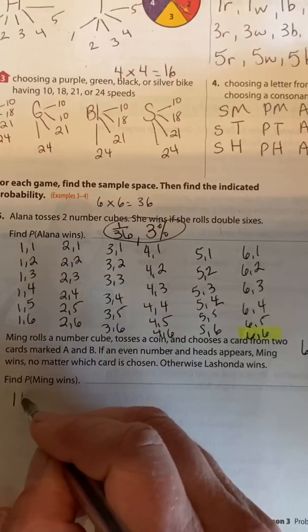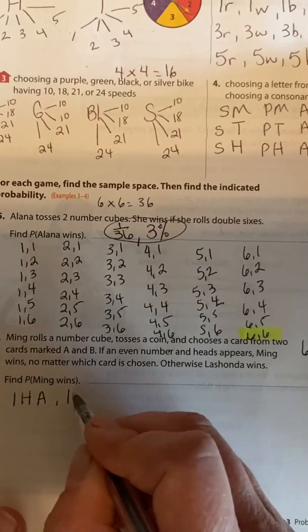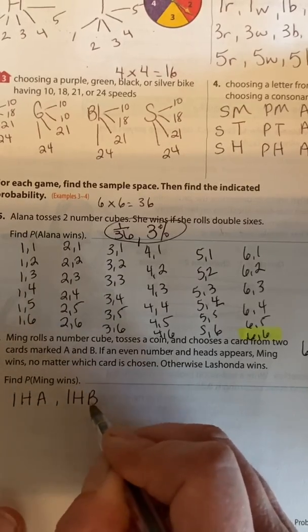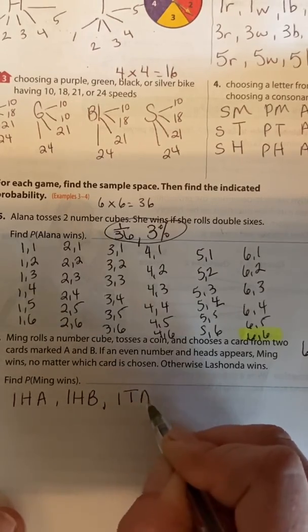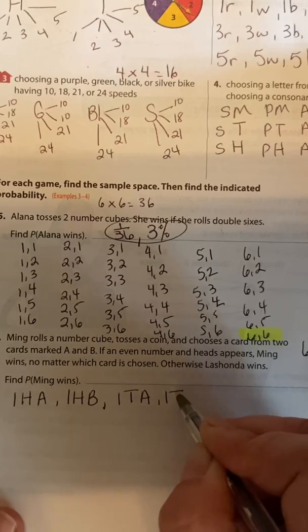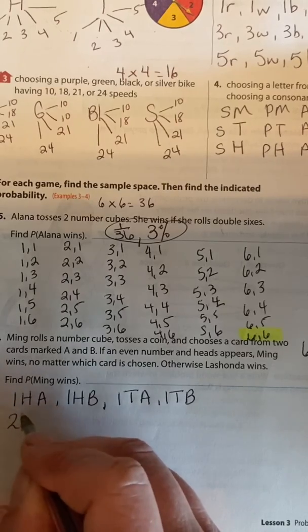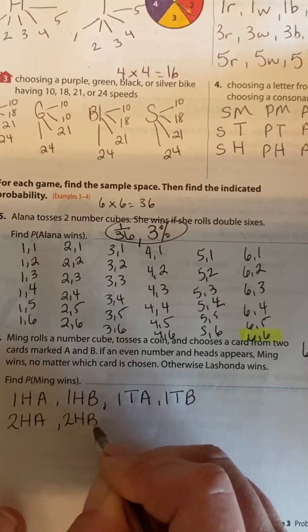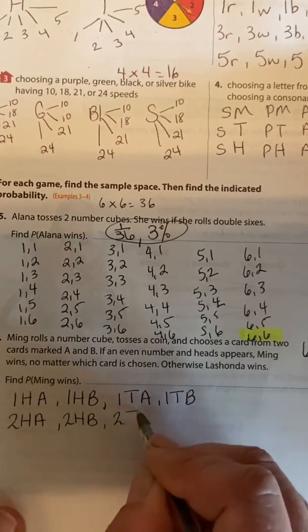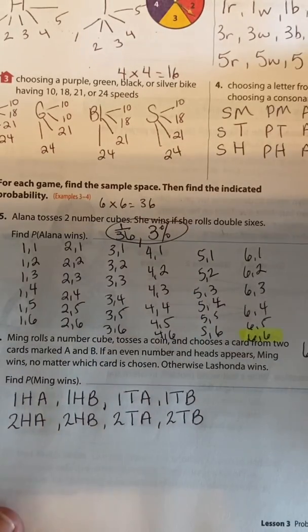She could flip heads and get card A. She could roll a 1, flip heads, and get a B. She could roll a 1, flip tails, and get an A. Or roll a 1, flip tails, and get a B. She could roll a 2, flip heads, an A. 2 heads, B. 2 tails, A. 2 tails, B. And I'm going to keep on doing this all the way through 6.